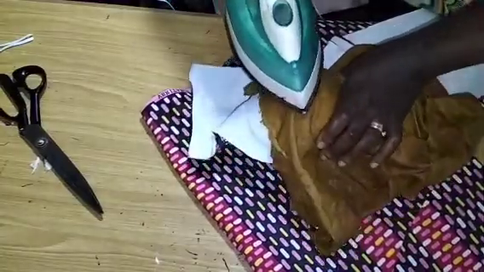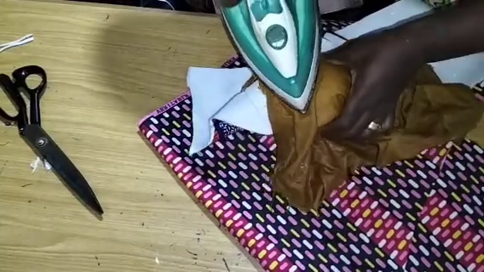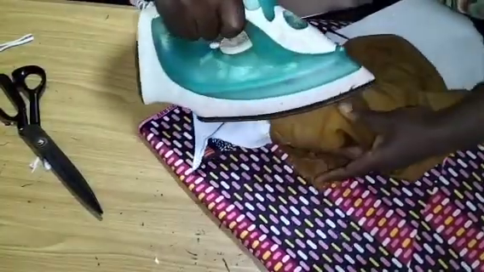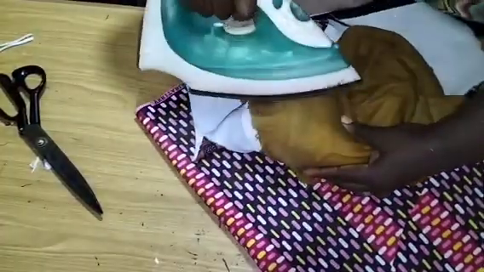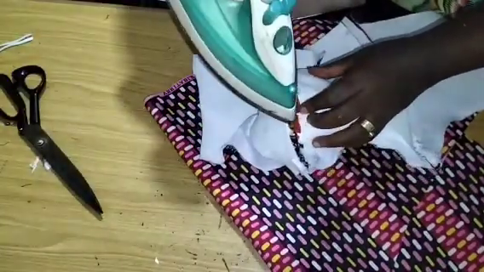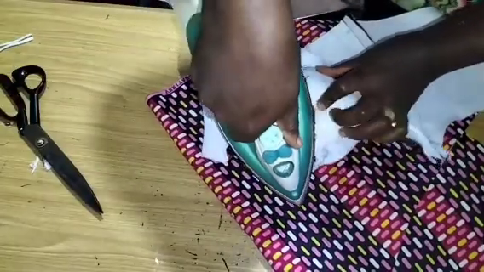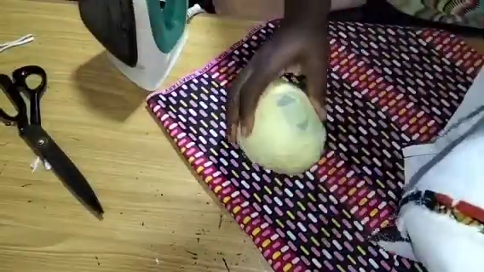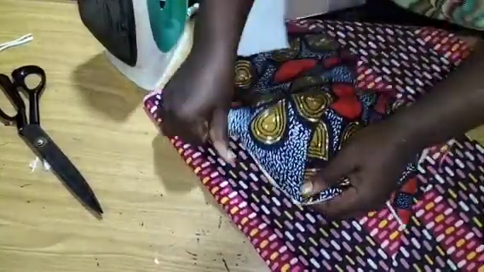Can you see what I'm doing? I'm using my hot iron. Your iron has to be hot, and you follow the shape of the ball. Can you see that? Once that is done, this is what you have. Every seam is open at each point. Can you see? Every seam is open and relaxed. Then I'll turn it over again for the finishing part of it.